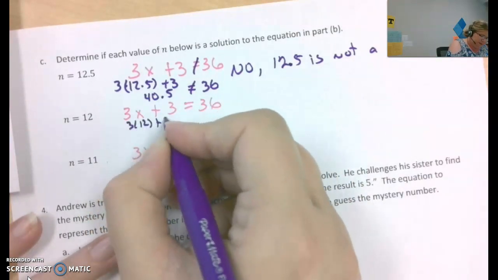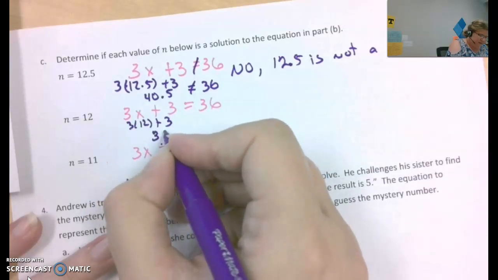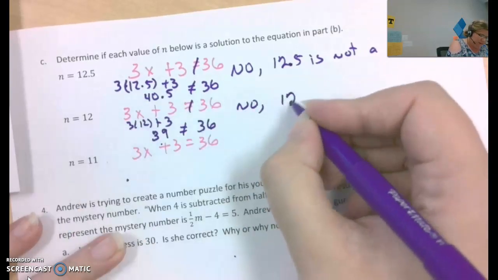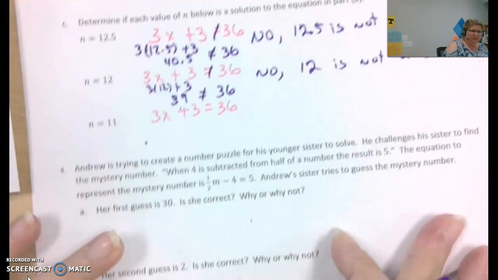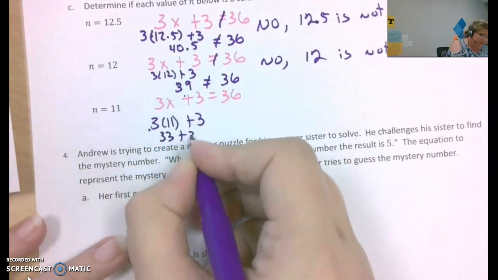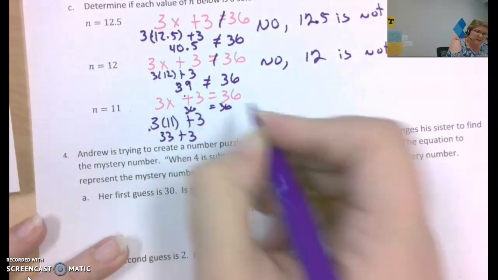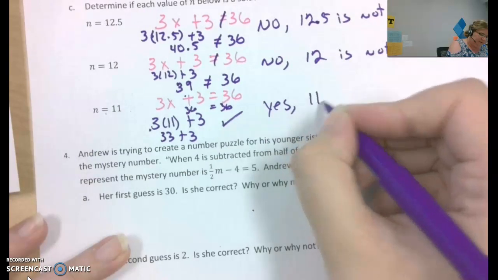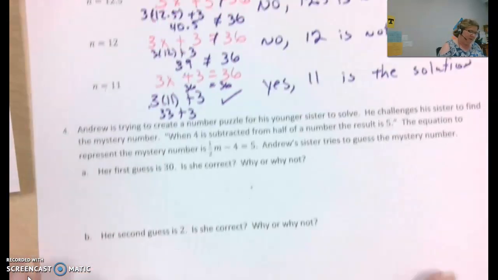3 times 12 plus 3. 36 plus 3 is 39, which is not 36. So no, 12 is not a solution. We'll try with 11. 3 times 11 plus 3, that's 33 plus 3, which is 36. 36 is equal to 36. So yes, 11 is the solution.